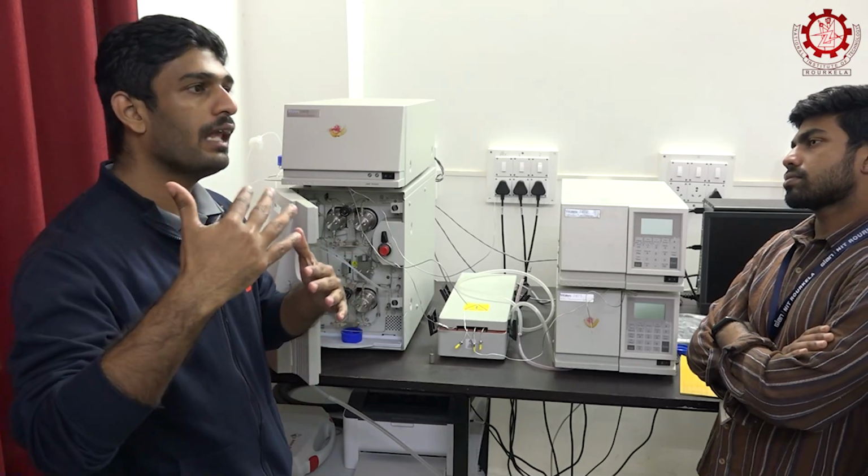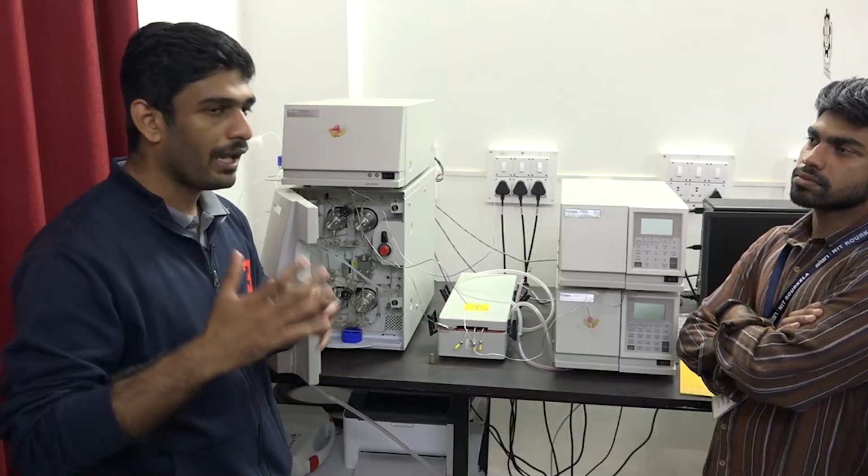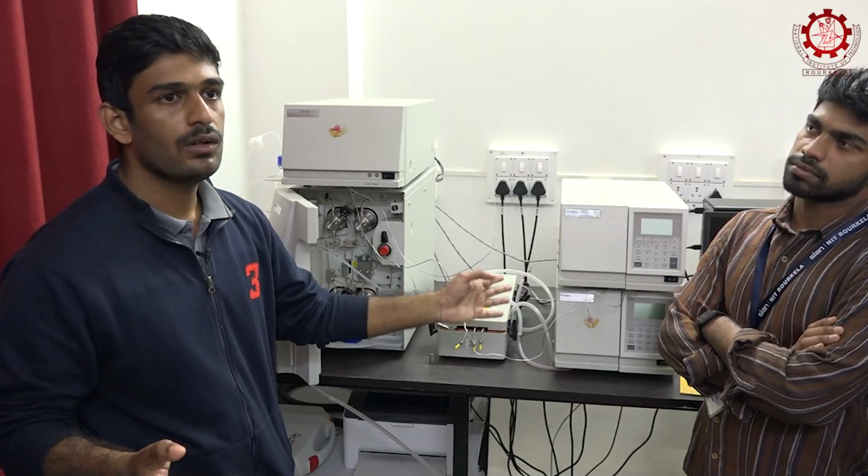Fluorescence means a particle or material absorbs light and emits light after some time. Which type of light is emitted and its wavelength determine the particular compound. For example, whenever we do UV-visible spectroscopy, there are different absorption regions. In the same way here, the absorption belongs to the fluorescent spectrum, and in that fluorescent region we can identify the particular compound.